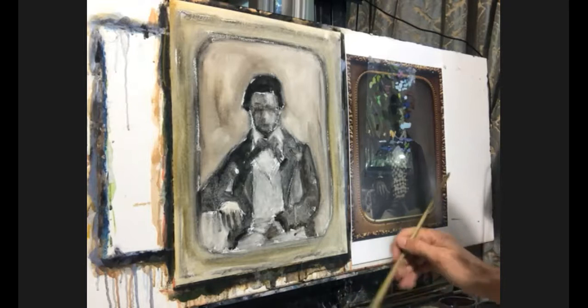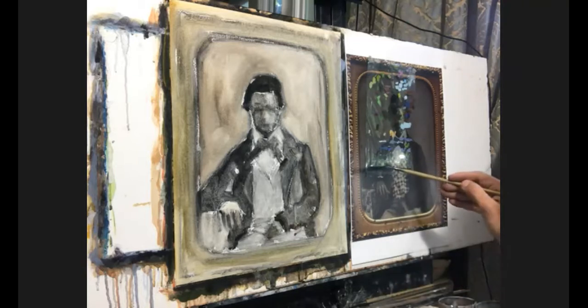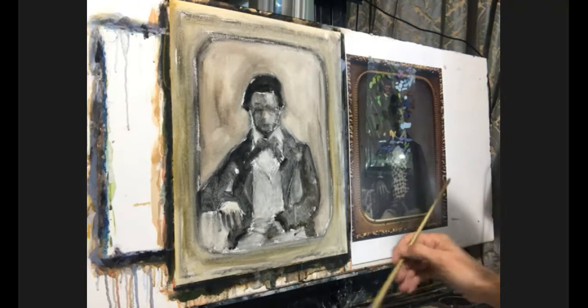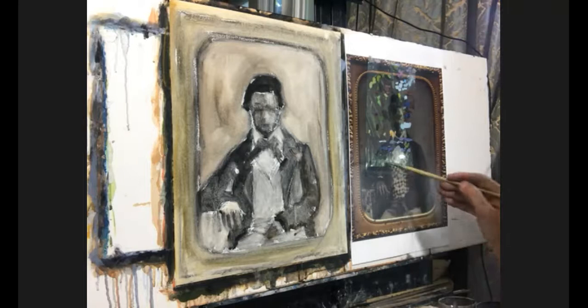So there's definitely some warmth on those tones. Definitely. And my chromatic black, it's too cold for it. So I need to put some burnt sienna.